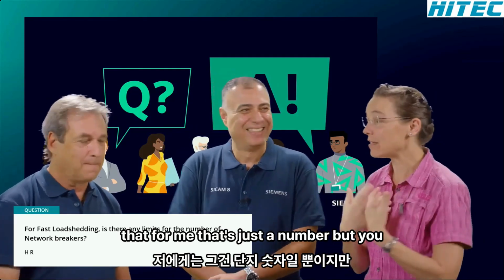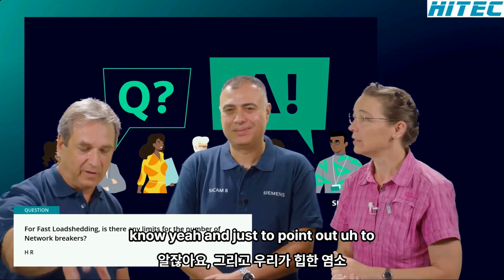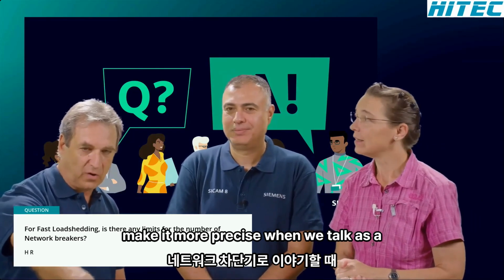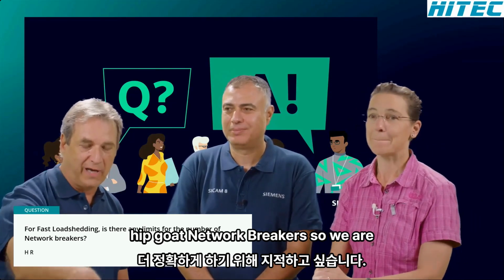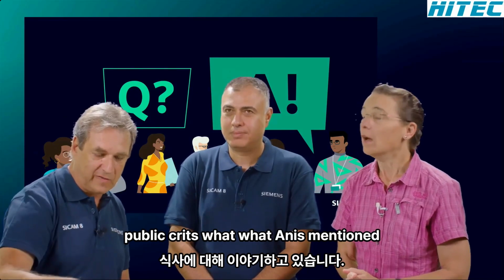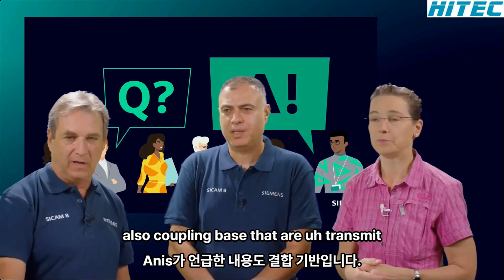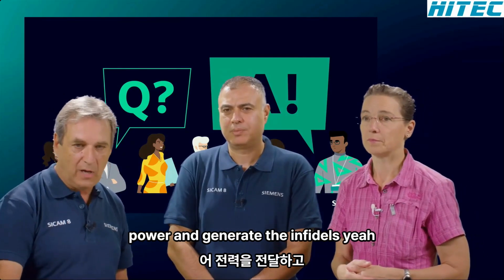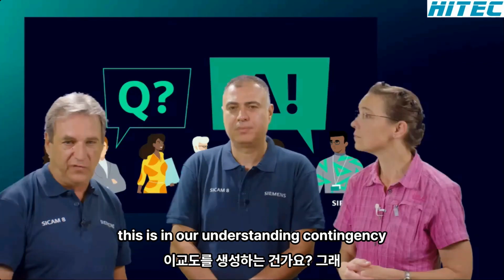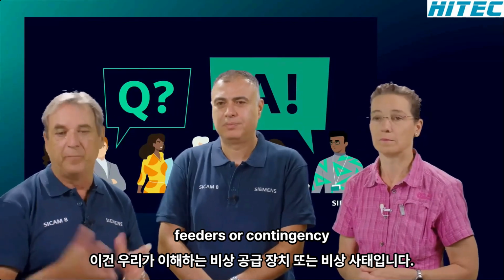For me that's just a number, but yes, 60 is enough. And just to make it more precise, he wrote network breakers, so we are talking about breakers for tie lines to public grids, what Anis mentioned, also coupling bays that are transmitting power and generator infeeders. This is, in our understanding, contingency feeders or contingency breakers.